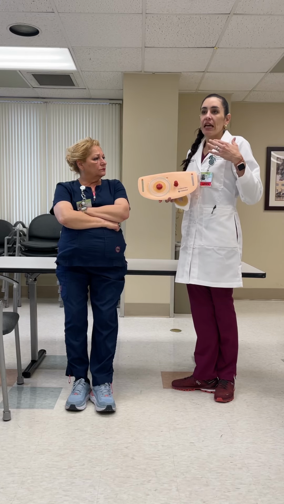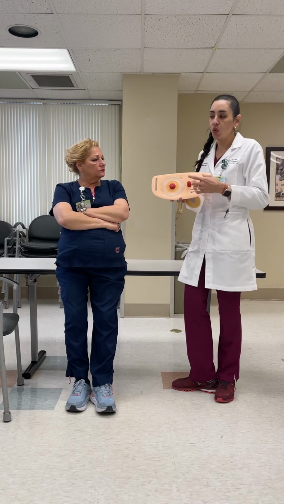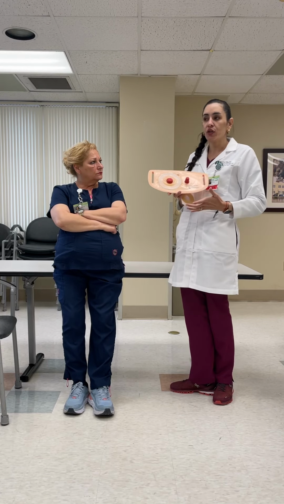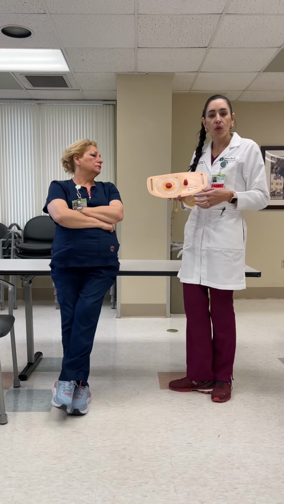For the patient, 6 to 8 weeks after the surgery, the stoma is going to start reducing in size. So usually when we measure it after surgery, maybe the stoma is 40 millimeters. By the time it's 6 to 8 weeks, the stoma is going to reduce in size. Maybe it's going to be 35 or 30.